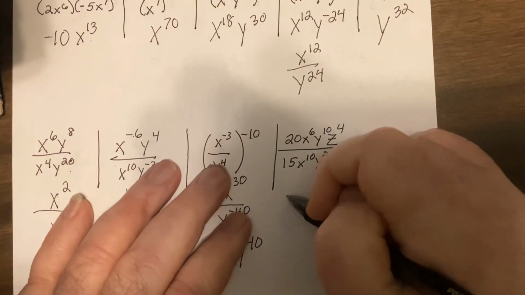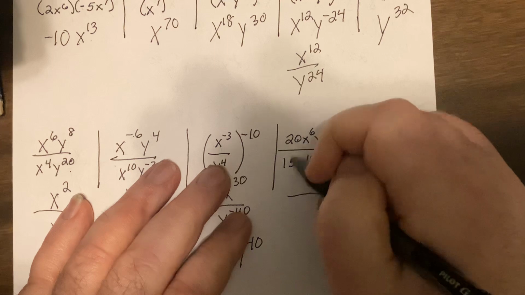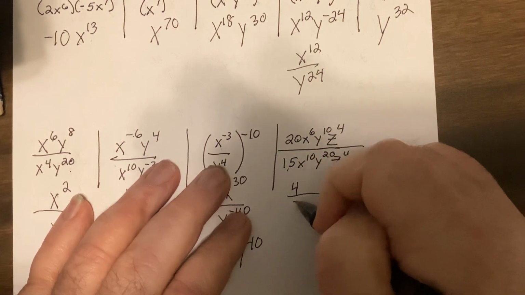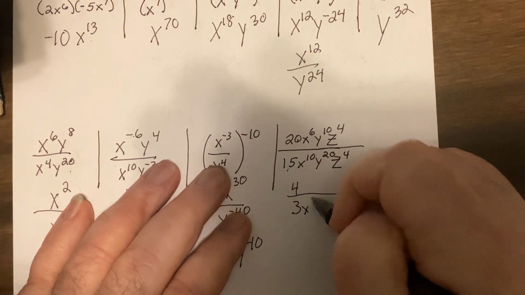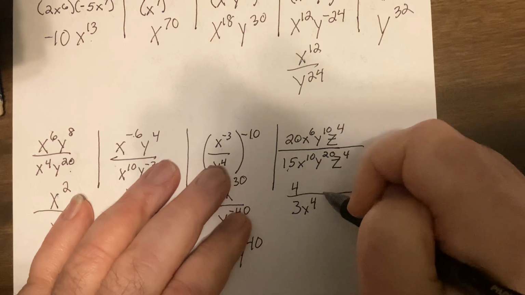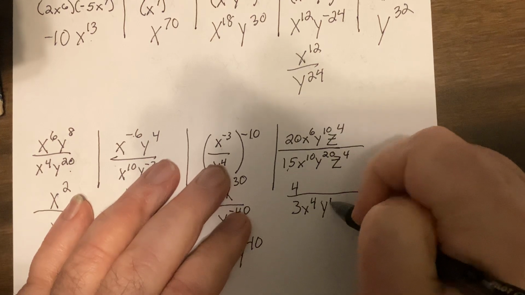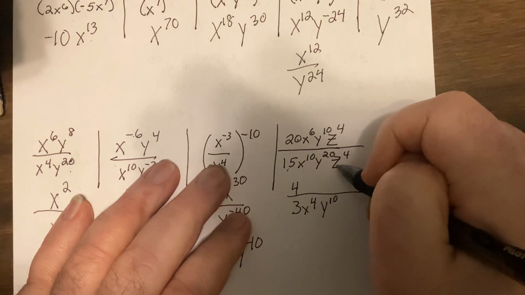This one, I'm going to simplify the fraction. 5 goes into both, so it'd be 4/3. X to the 4th. This would be y to the 10th. And anything divided by itself is 1.